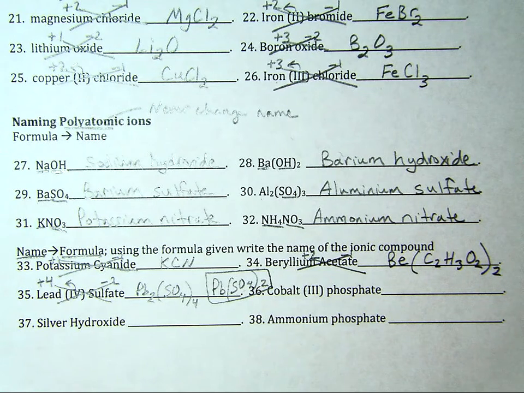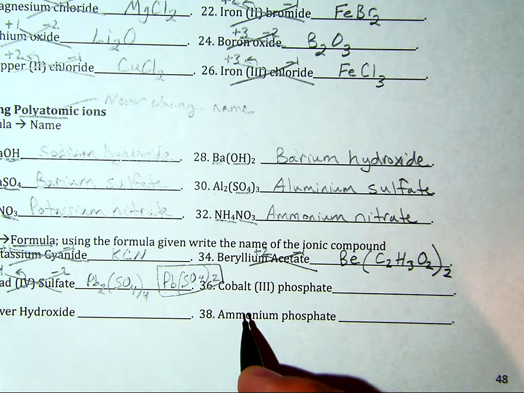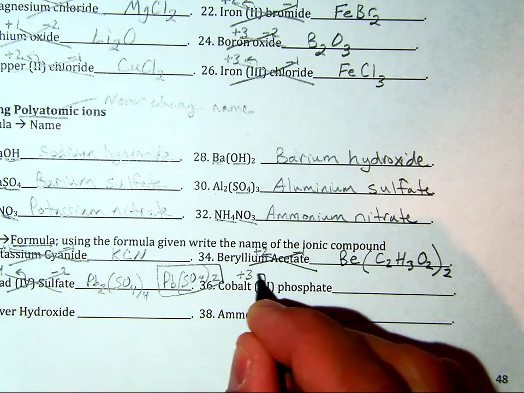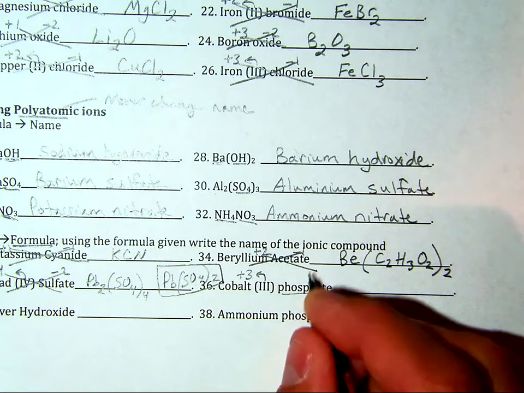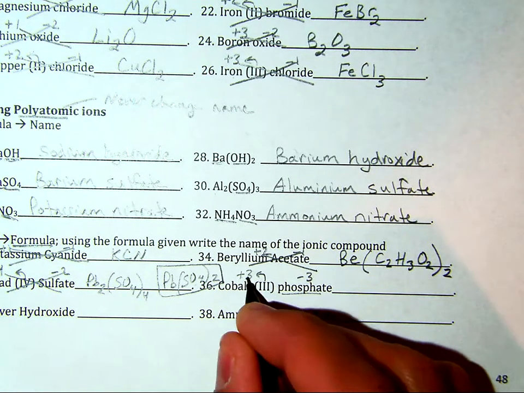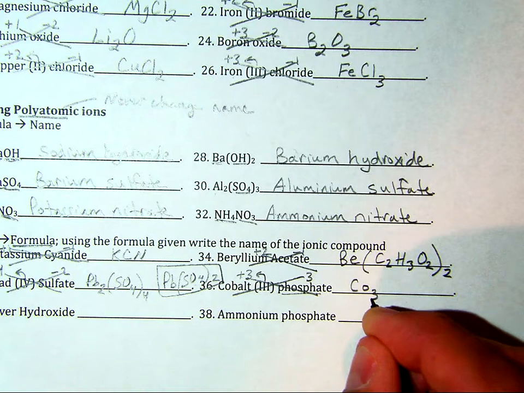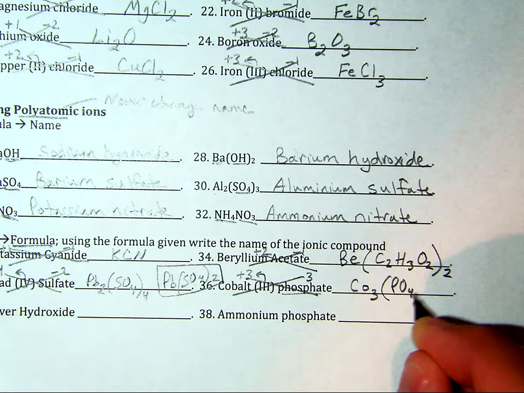Alright, let's go to 36. Cobalt 3 phosphate. So cobalt 3 has a charge of +3. We're getting that from the Roman numeral. Phosphate, if you look on your chart, has a charge of -3. So we're going to crisscross that. Cobalt is Co. We've got a 3 coming down. Phosphate's polyatomic, so PO4 is its formula.